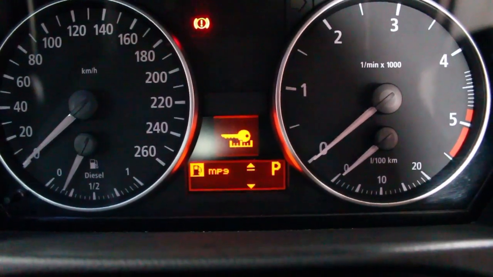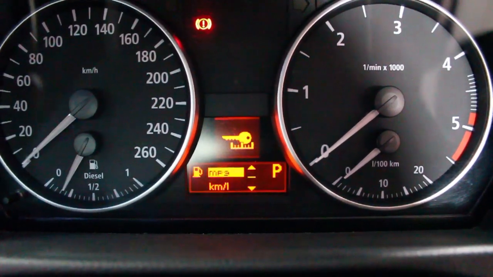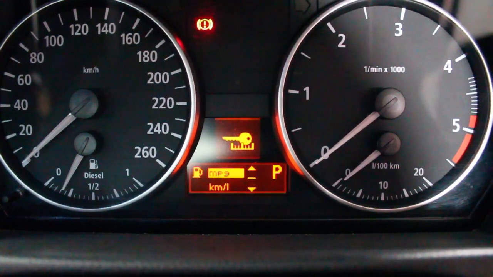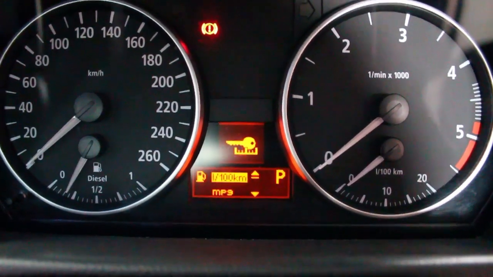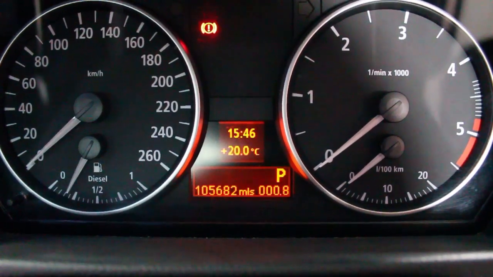Right now we have fuel consumption, which reads in miles per gallon. We're going to press the BC button again, and we're going to choose the one that we want, which in this case I want to bring it back to liters per 100 k's, and I'm going to press the BC button, and that's going to be saved.